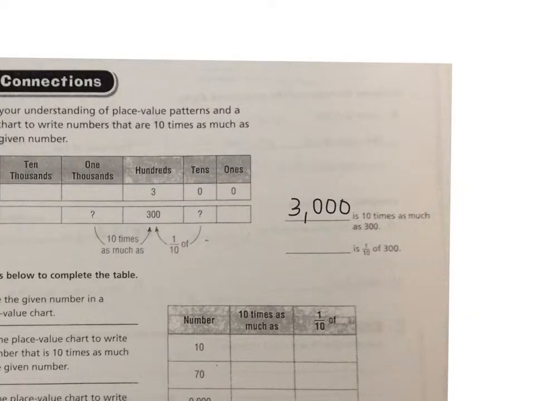Now that we know what we know about the place value chart, we know that 3,000 is 10 times as much as 300 because we would move the 3 from the hundreds column to the thousands column to make it 10 times bigger. What number would be 1/10 of 300 then? Maham? 30. Because again, we know that if we shift the digit over to the right, to the smaller place value, one place value over, it gets to be 10 times smaller. So 30 is 1/10 of 300.